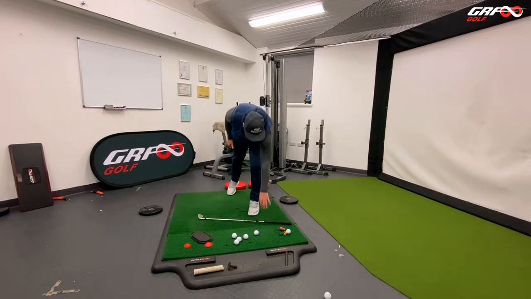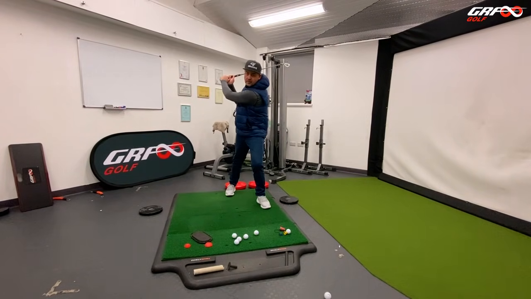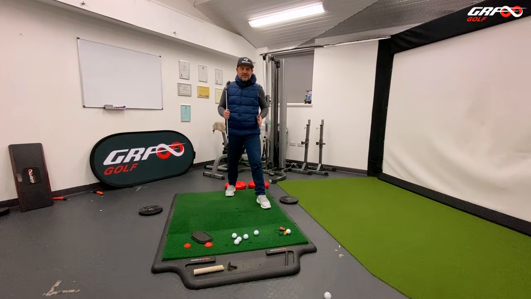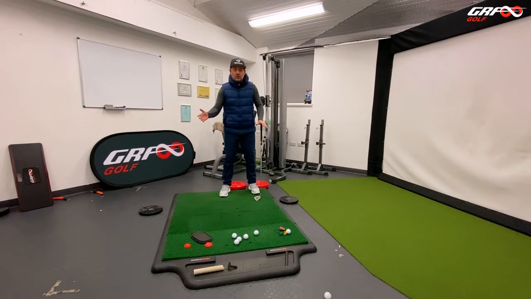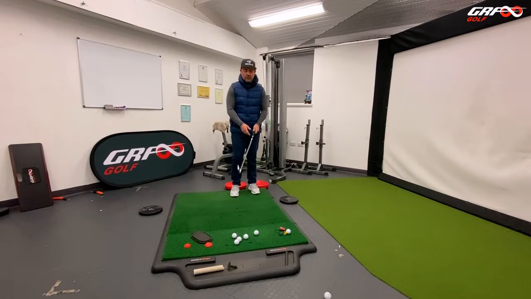If I take a golf club, I can do this with a club too. So you can just feel the rotation of the body and notice how, I'm not a massive fan of this word, centered, but notice how there's sway, but it's reduced. So if you find that you're swaying a lot of your body mass in a golf swing, this will be a fantastic exercise for you.